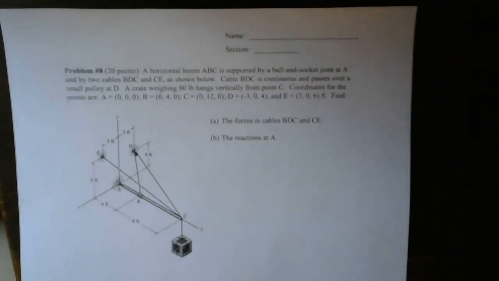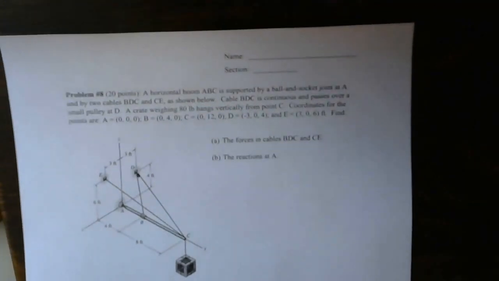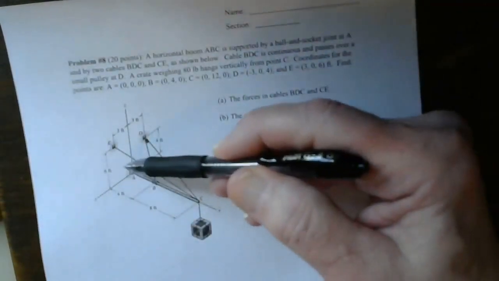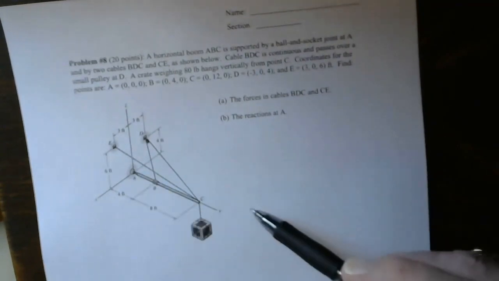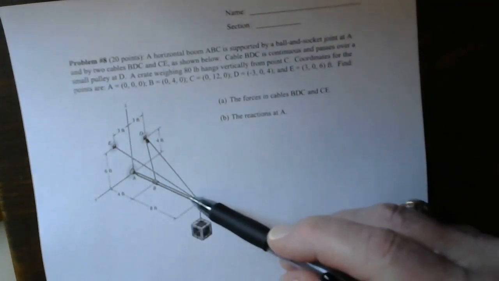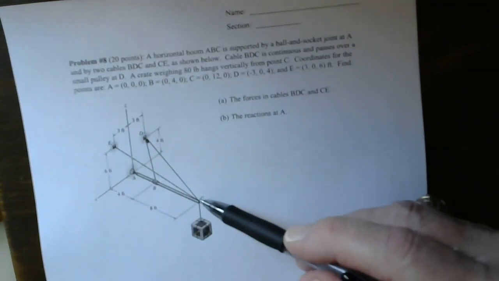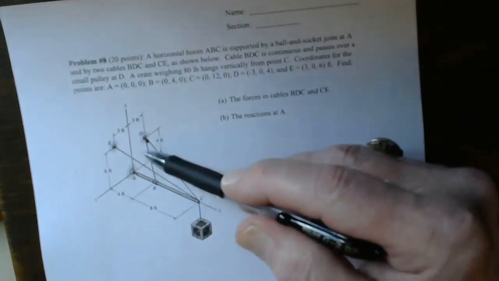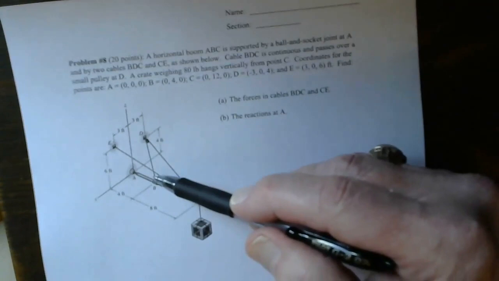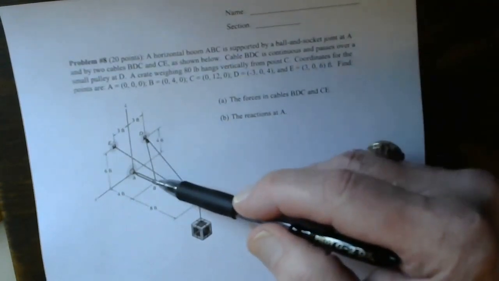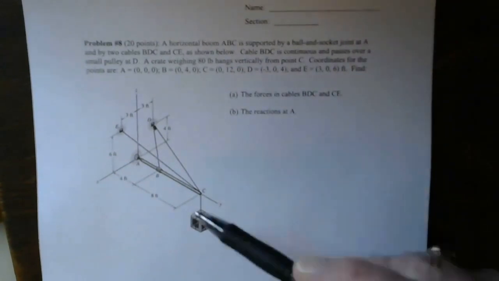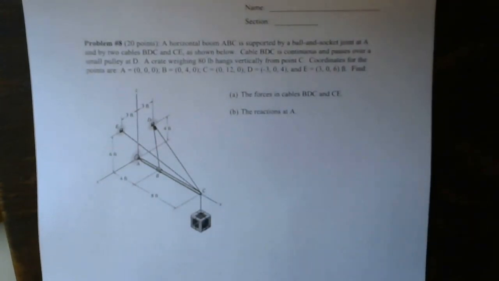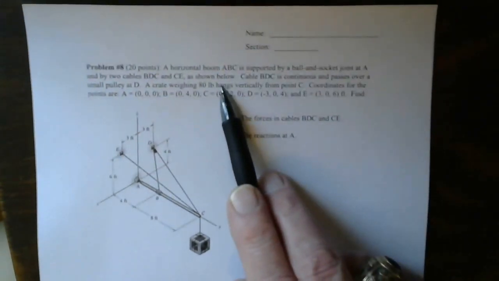So we read this, and what we see is the following: we've got a horizontal boom, ABC. It's supported by a ball and socket at A, and by 2 cables, one cable CE and one cable BDC, that runs over a pulley at D. So that's the situation. And then there's a crate, some type of object hanging vertically downward at C that weighs 80 pounds.